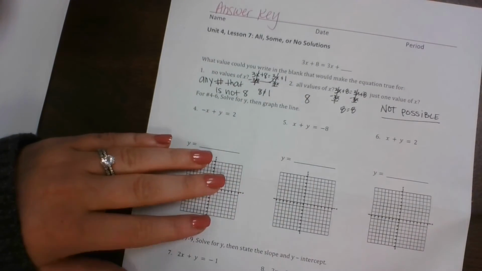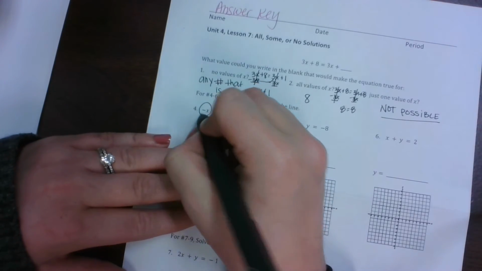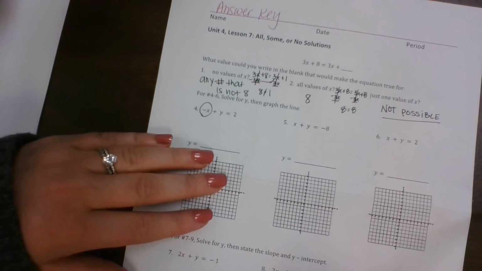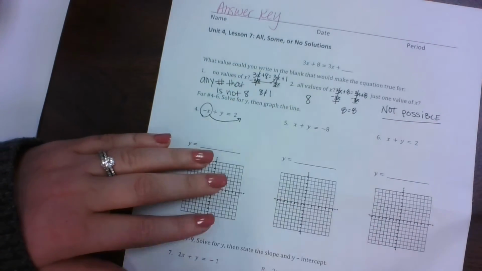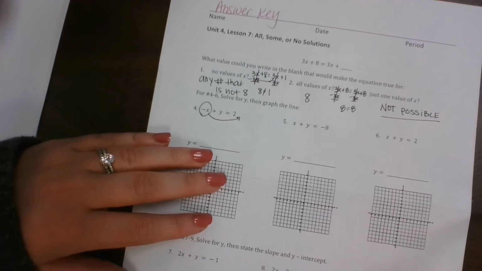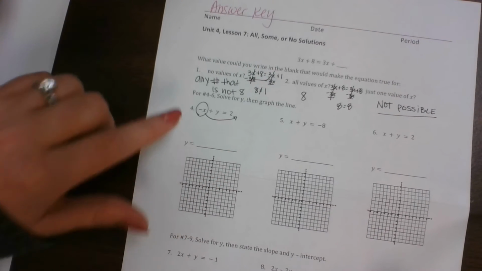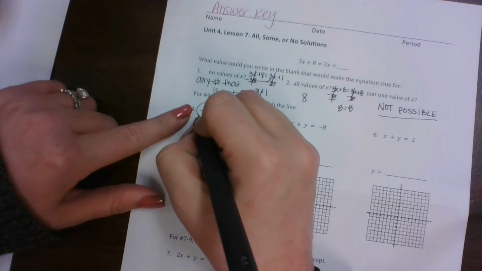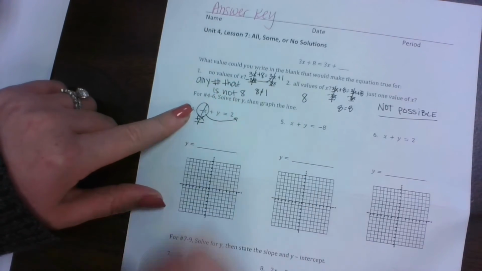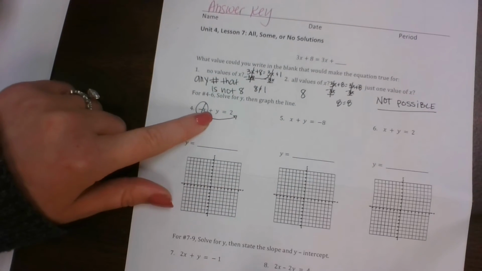All right, so for 4, 5, and 6, we're just getting y on one side of the equal sign and everything else on the other. So all I need to do is move everything that isn't y. And we know in order to move something, we do the opposite. So I see a minus x, so I'm going to do plus x, which cancels it. Now the y is finally by himself.